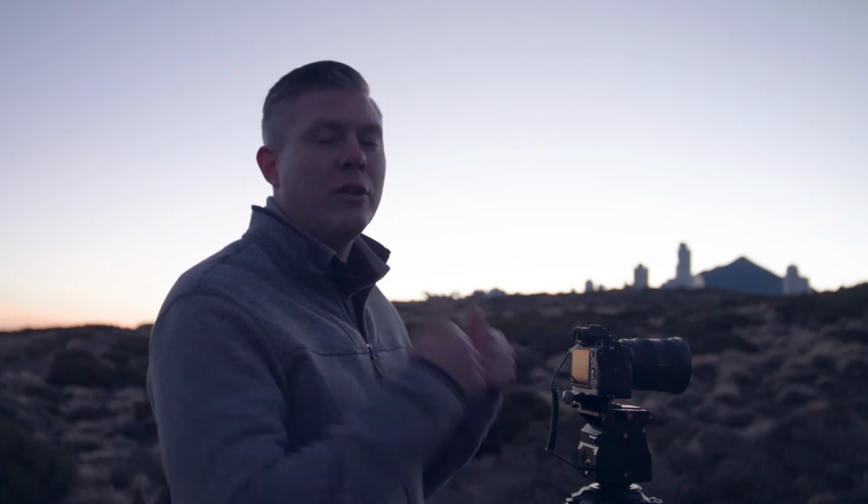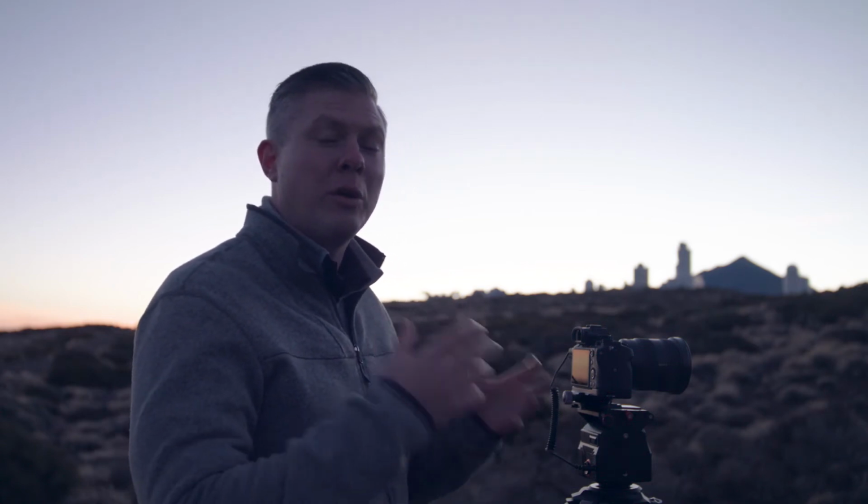And this is also a good time to talk about setup. You need to be ready to leave when it's dark. So know where your gear is and know how to get out of your location, especially if it's going to be really, really dark.